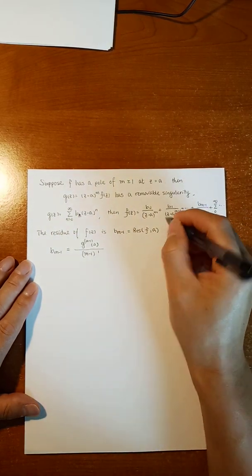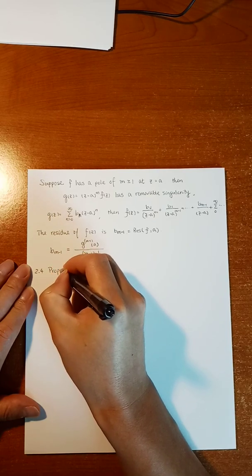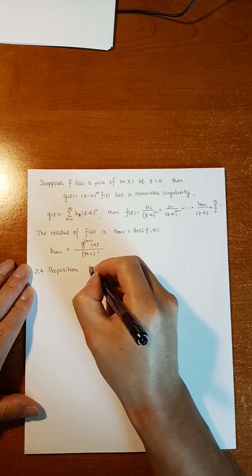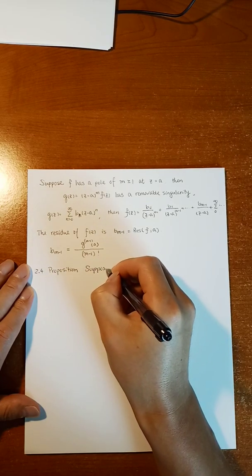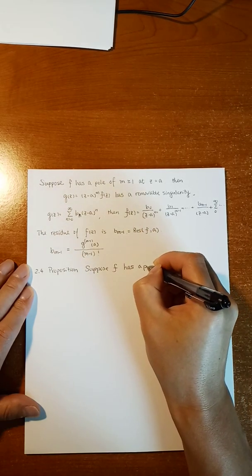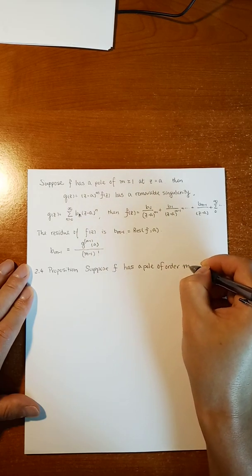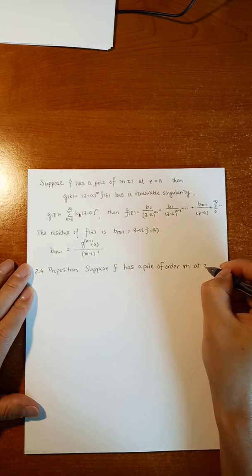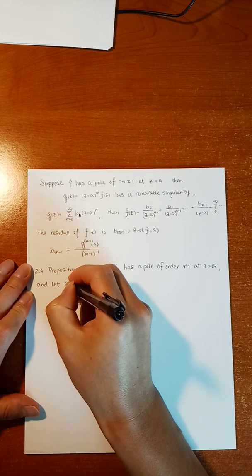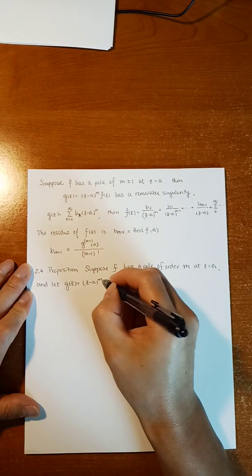So this is the situation. So we have our formula, proposition 2.4. 2.4 says, suppose f has a pole of order m at z equal to a, and let g of z be z minus a to the m's power times f of z.